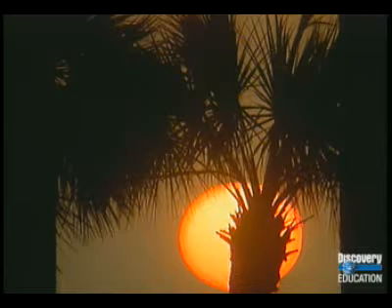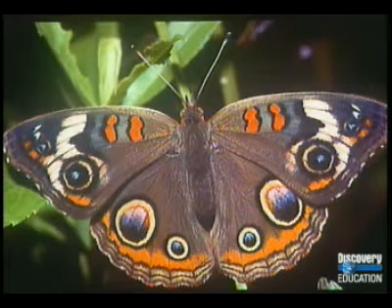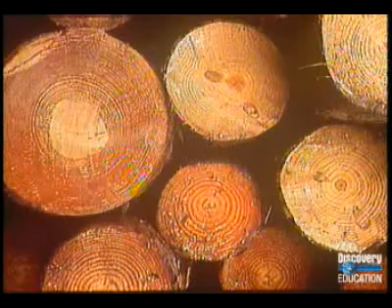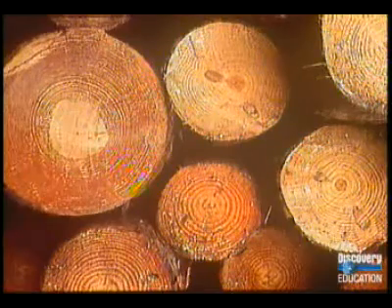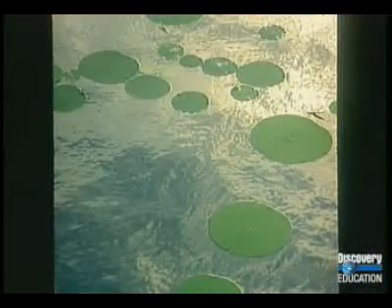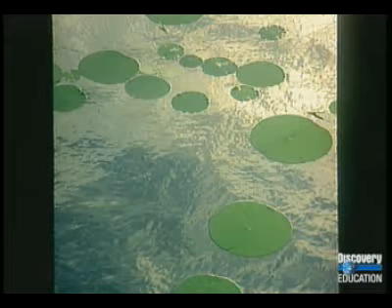Circles are common in nature. A natural circle is the sun as it rises behind a palm tree. The buckeye butterfly derives its name from the circular eye spots on its wings. The circular rings on the ends of these pine logs outline each year's growth. Like so many green plates floating on the water, the green leaves of the water lily form a group of circles.